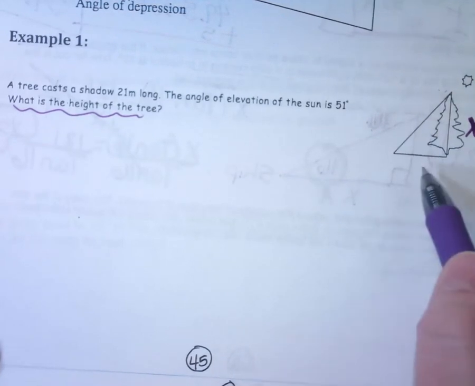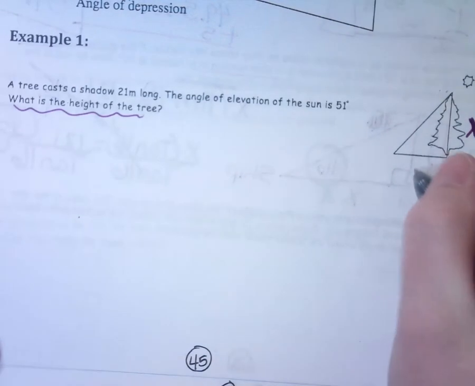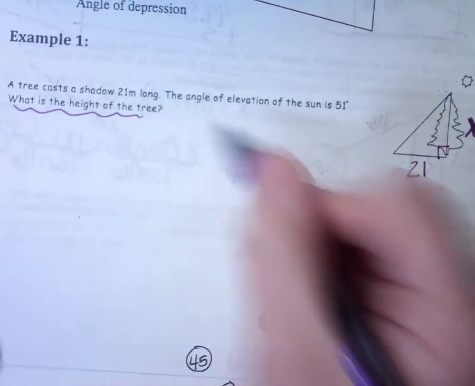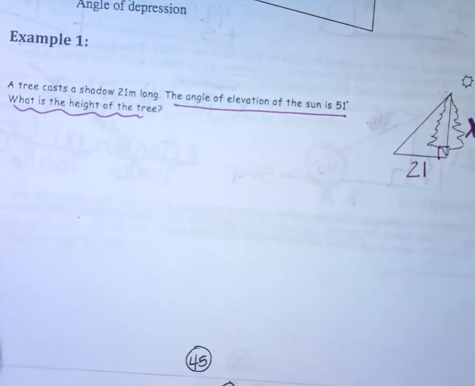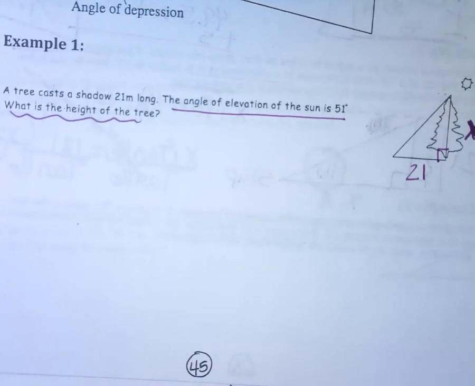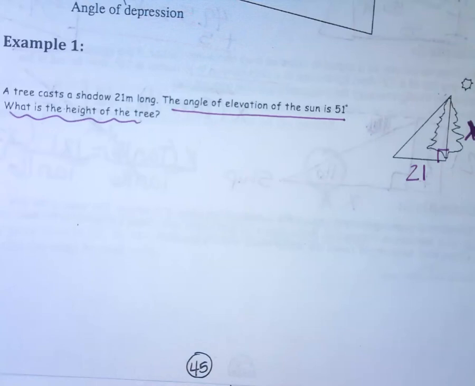And then it says that the tree casts a shadow of 21 meters long. Do you know which one's the 21? The slanted or the bottom? It's the bottom. Your shadow, typically it juts out on the ground in front of you. So this is the shadow here. And when it says the angle of elevation of the sun's 51, does that mean you're looking up at the sun or down? If I'm looking up at the sun and that angle is 51, do you think the 51 goes here or here? Right here. So angle of elevation here is straight ahead, looking up at the sun. The 51 would go right there.